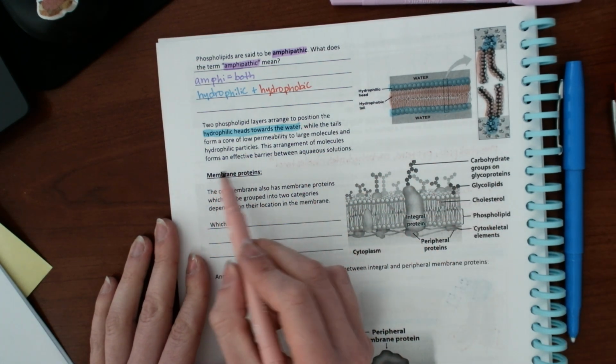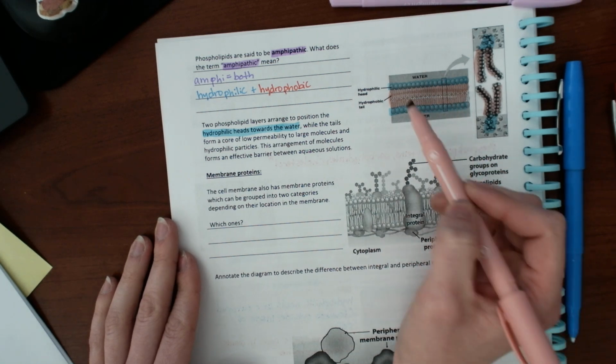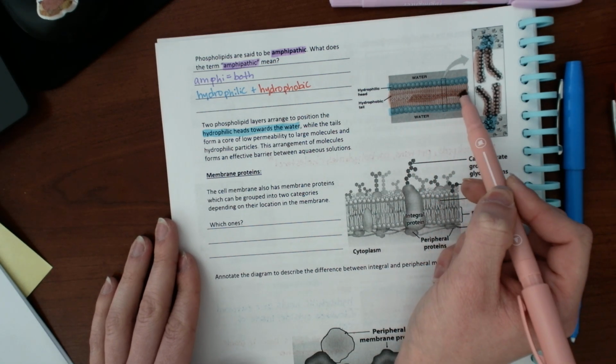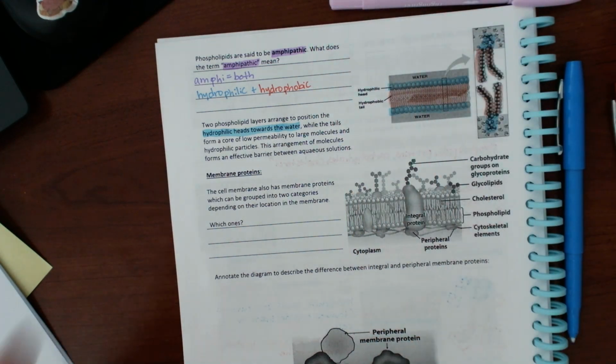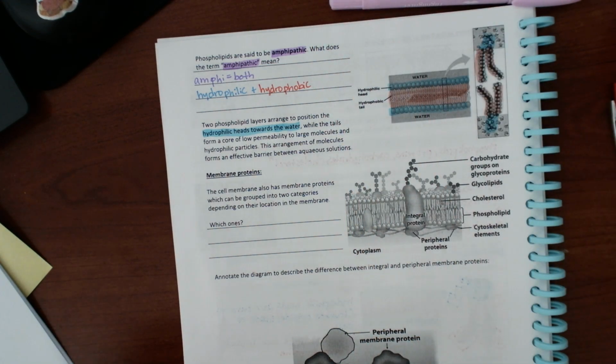The arrangement of molecules forms an effective barrier between the aqueous solutions. Because there's water on both sides, having this hydrophobic region is what helps it to be selectively permeable and to keep them separate. But then having the hydrophilic heads is what helps them to be in the water without it freaking out.